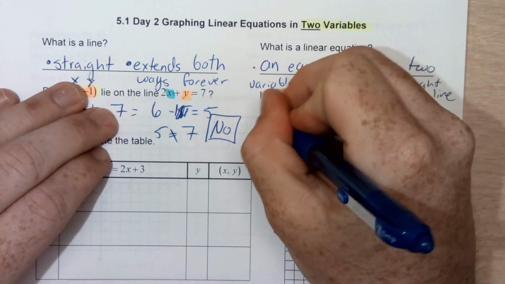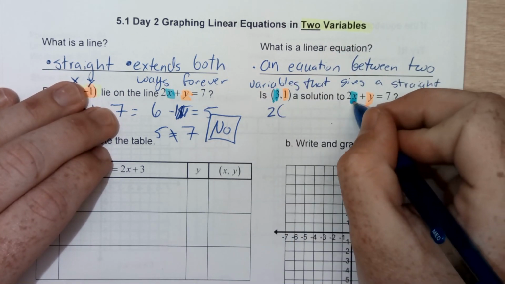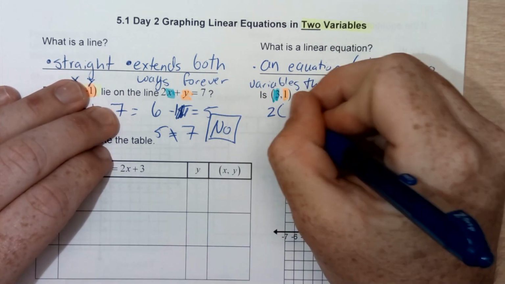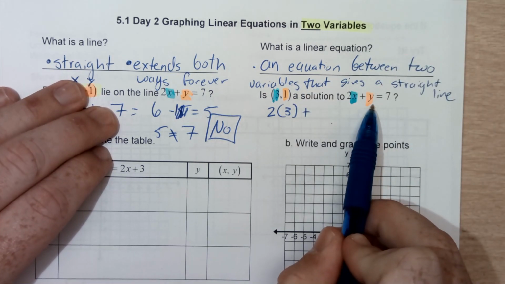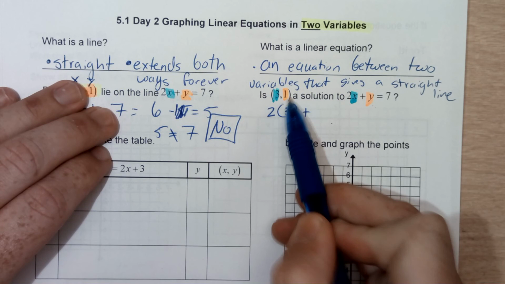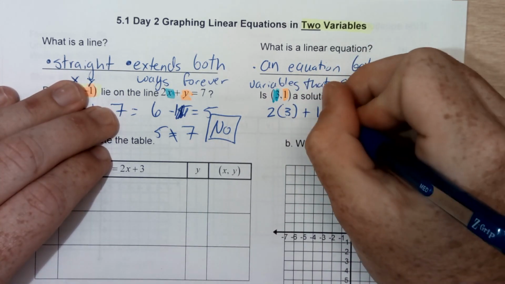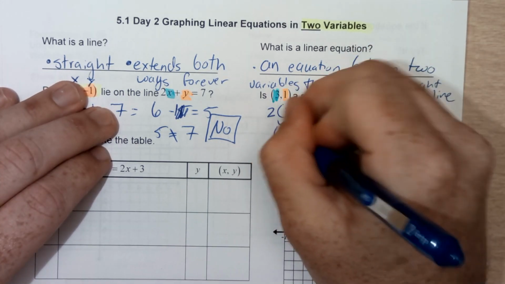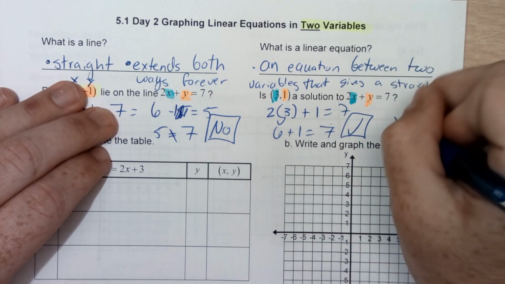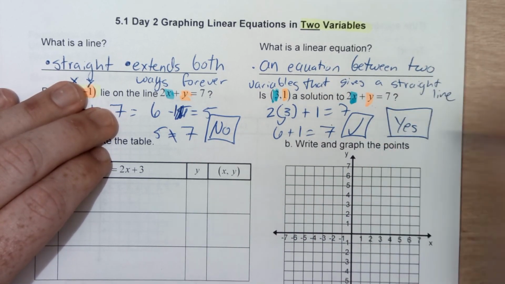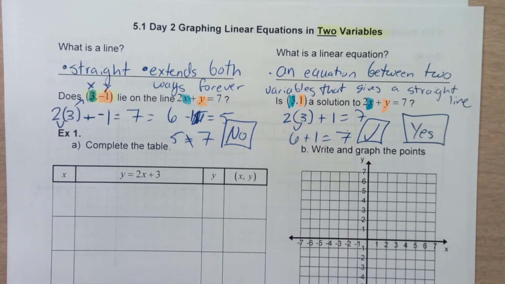I have 2 times 3 plus y, but instead of y, I know my y is 1. So I plug in a 1 and see if that equals 7. 2 times 3 is 6, plus 1 is 7. So that checks out. You would say, yes, (3, 1) is a solution to that equation.